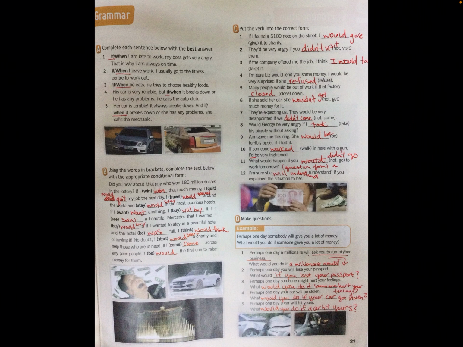5. Many people would be out of work if that factory closed down. 6. If she sold her car, she wouldn't get much money for it because we have not in get. So, and we are using the if clause, we would say if she sold her car, she wouldn't get enough money. 7. They are expecting us. They would be very disappointed if we didn't come because we have not in come.